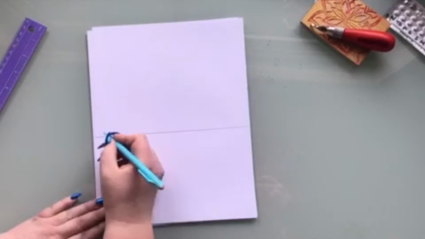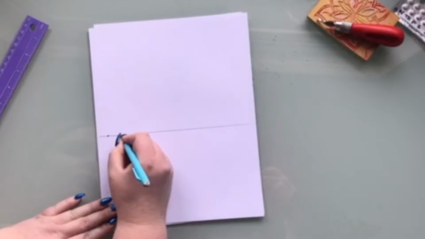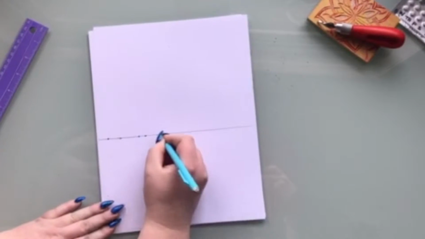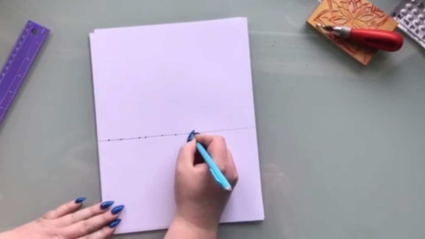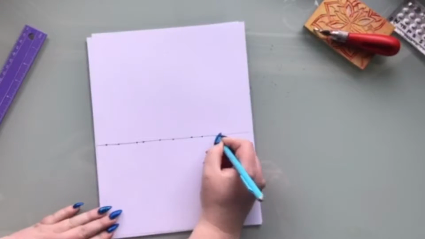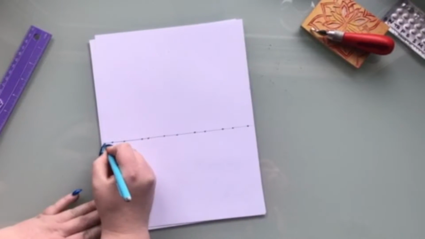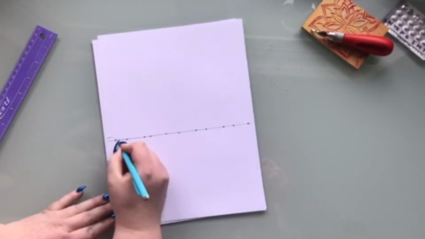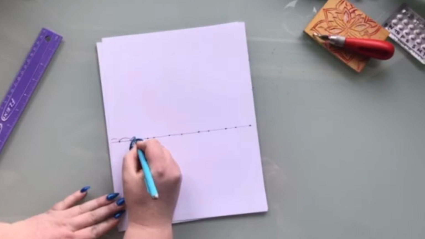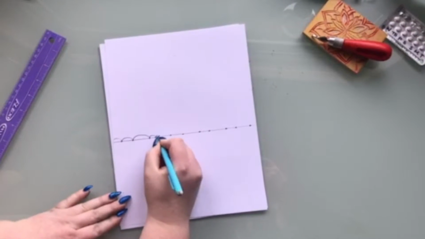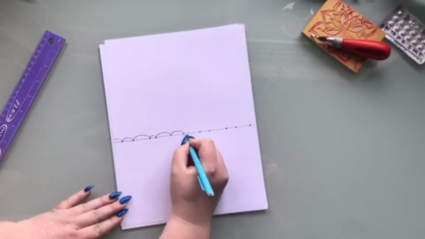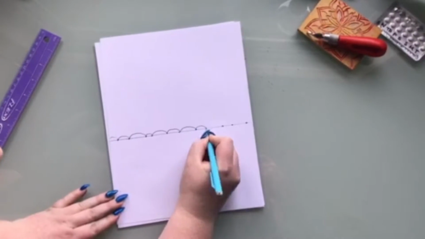In this next example, you're going to start with a straight line to the center of your paper. You're going to draw dots on this line different lengths apart from each other. When you have that finished, you're going to connect these dots using a curved motion with your pencil, as you can see me doing. You're going to do this all the way to the end of the line, and then you're going to do the same on the other side of the line.